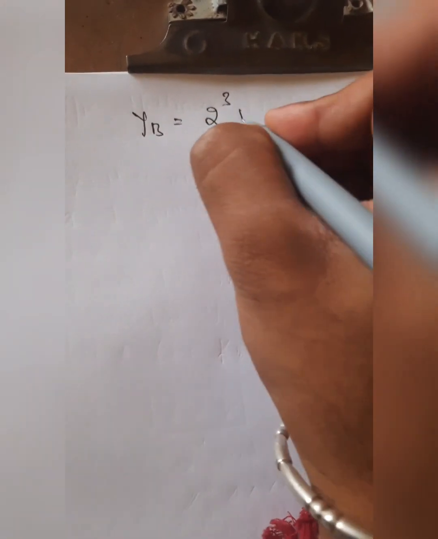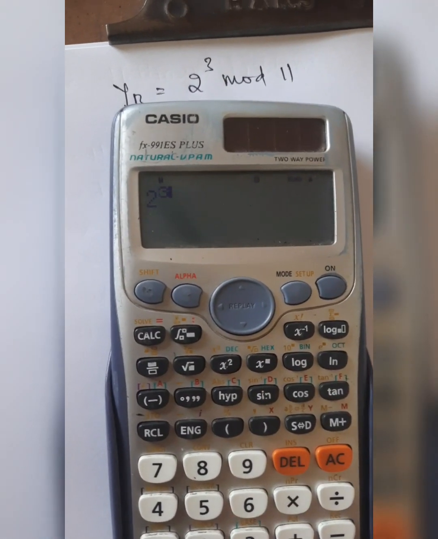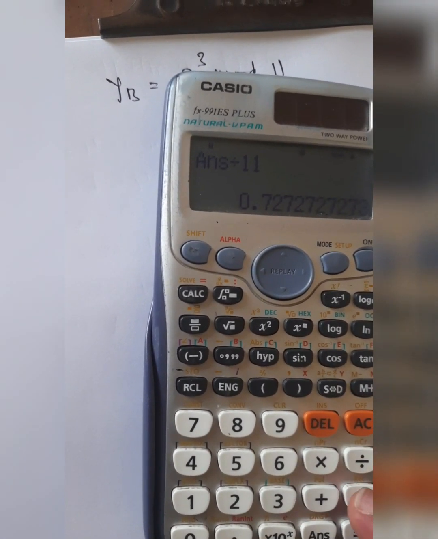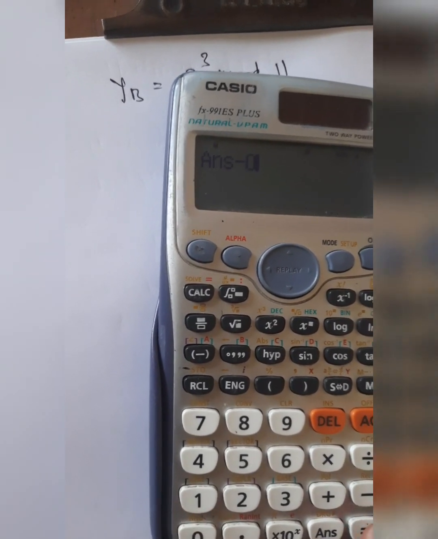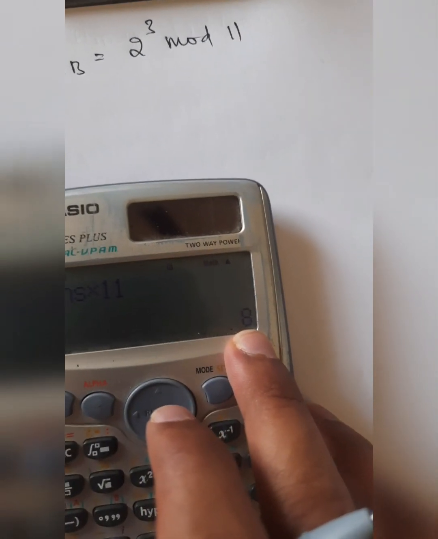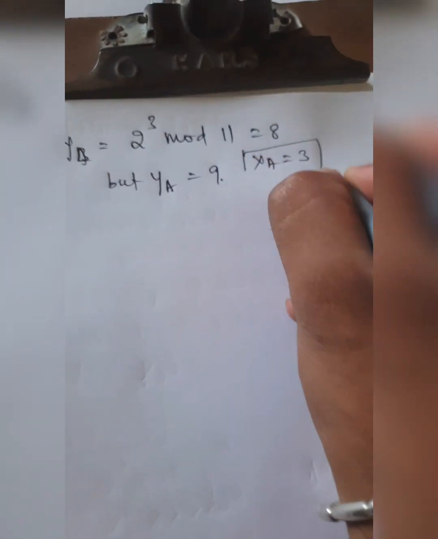So yb is equal to 2 to the power 3 modulus of 11, right? So 2 to the power 3 is what? 2 power 3 is 8, divided by 11, minus 0 into 11. What are we getting? We are getting 8 only, right? So our assumption of xa is giving 8, but ya, what they have given, is equal to 9. So our assumption of xa equal to 3 is wrong.